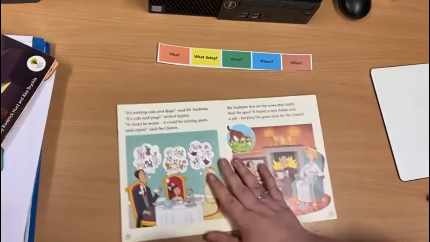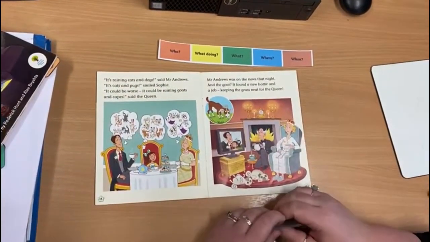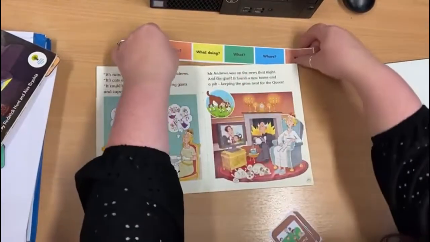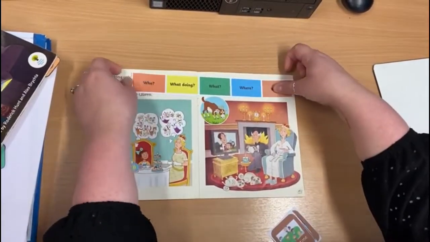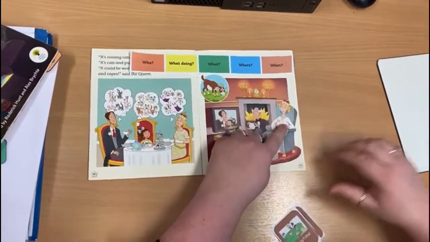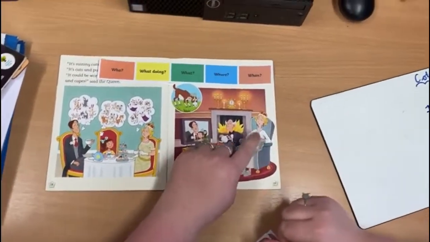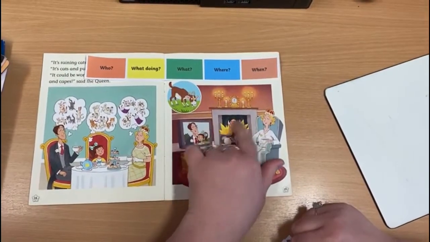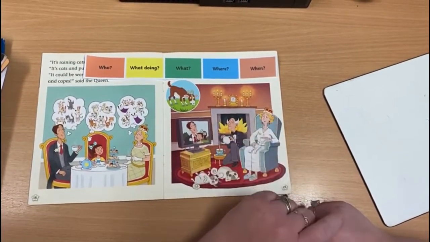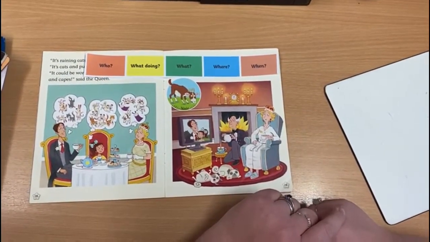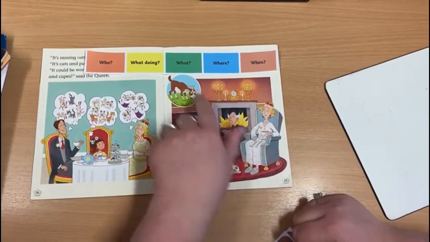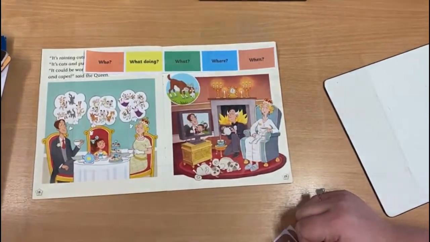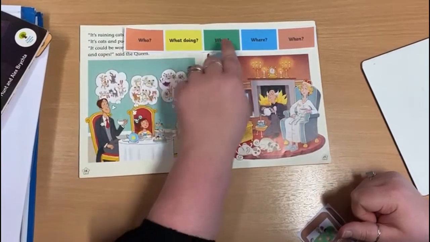I'm going to show you the picture now, and then I'm going to show you how we're going to write it. So I'm not looking at any of the text from this. I'm just looking at the picture. So who have we got? Well, we've got the Queen. The Queen. What is she doing? She's watching. So the Queen is watching. What is she watching? The Queen is watching the television. So we've got our who, what doing, and what.